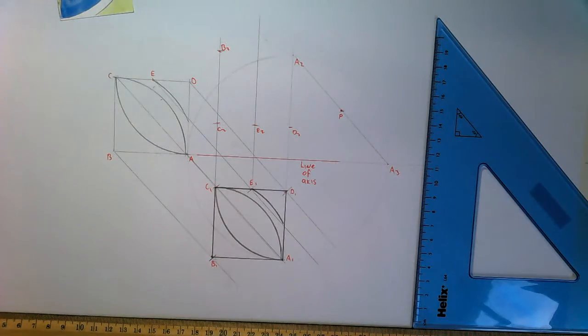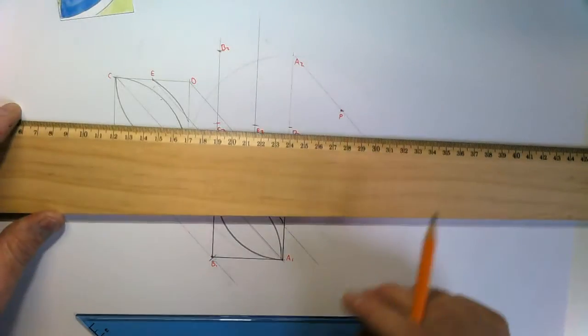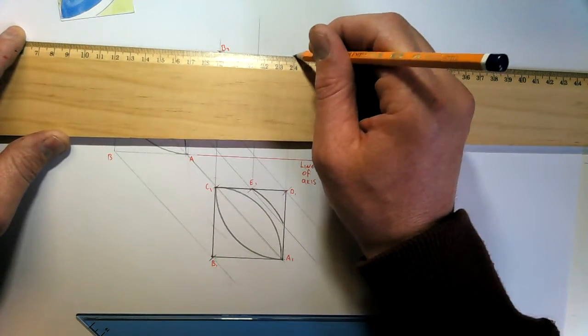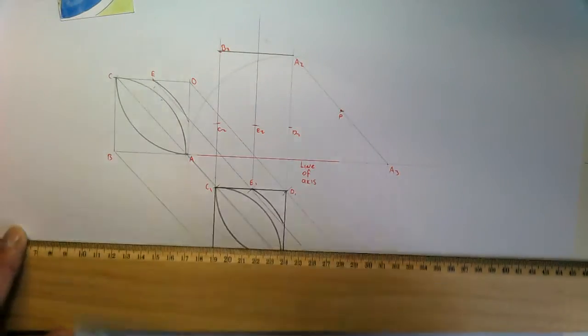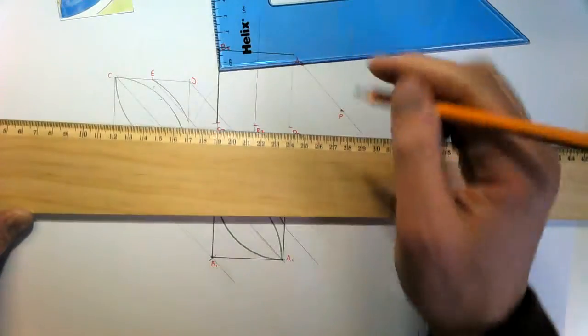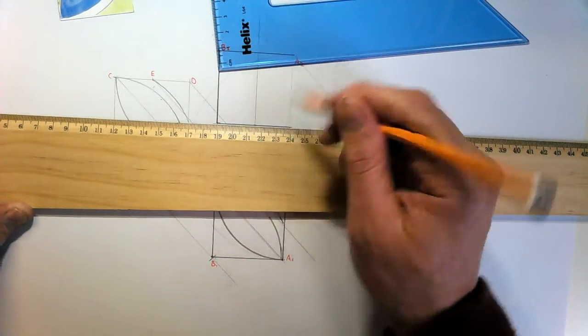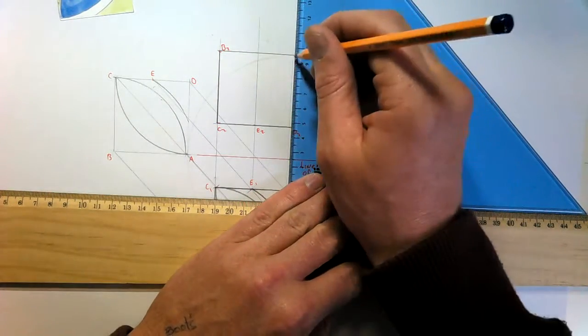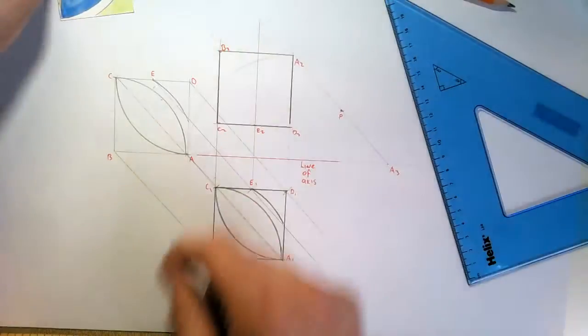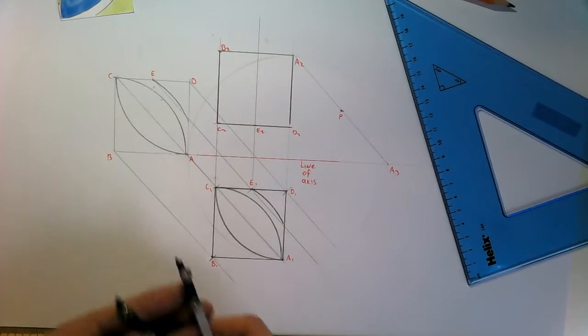Okay, so I can draw the outside of the logo again. So A goes to B, which is now B2. B2 goes to C2. C2 goes to D2. And A and D2. Okay. So we can relate back to our first logo.